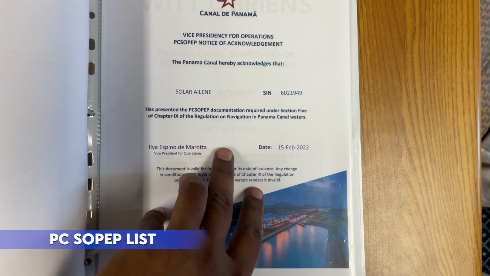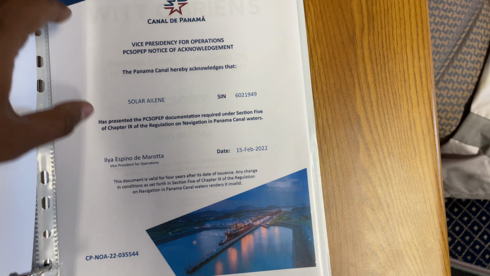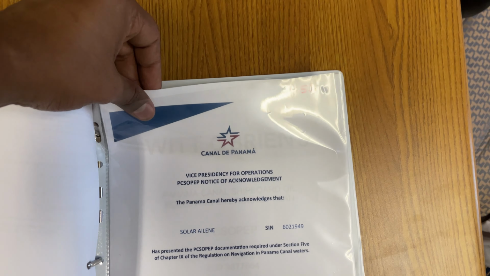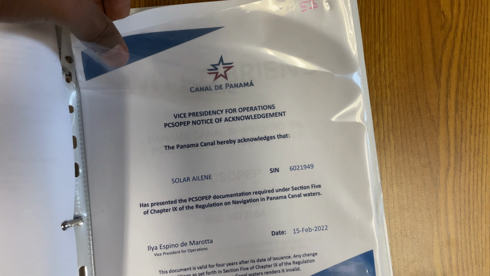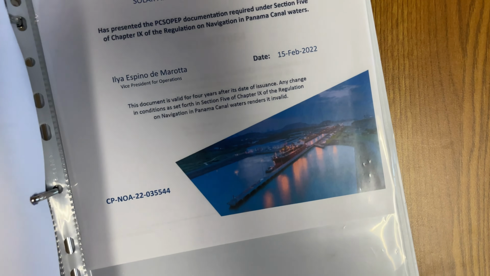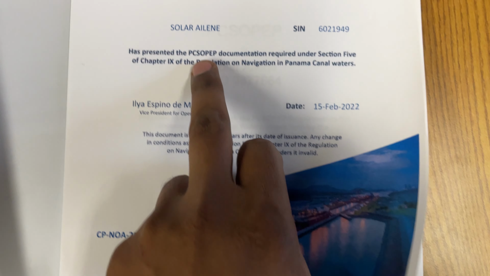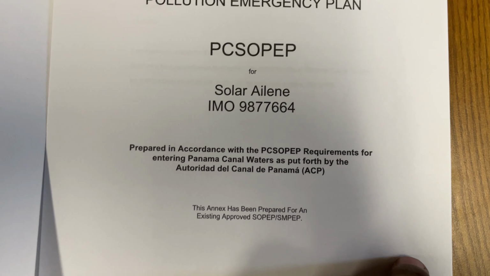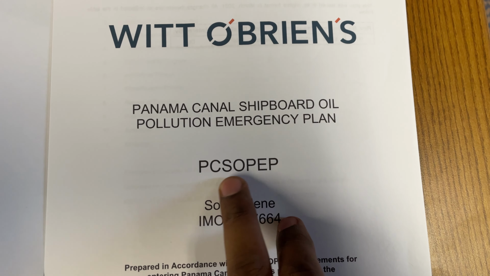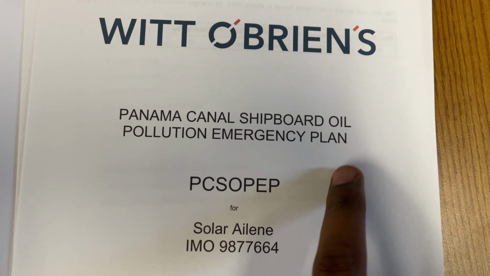Now at last we have this Canal de Panama. The Panama Canal SOPEP is different from the normal ship SOPEP list of all other countries. That's why we have this separately, and it is present over here. I'll take this out. As you can read over here, this is PC SOPEP, Panama Canal SOPEP. Even though we are a chemical tanker, they have mentioned this PC SOPEP. Over here they have mentioned that it is a shipboard emergency plan. Here they have mentioned that it is a shipboard oil pollution emergency plan.